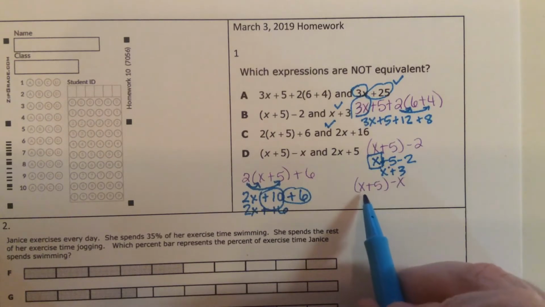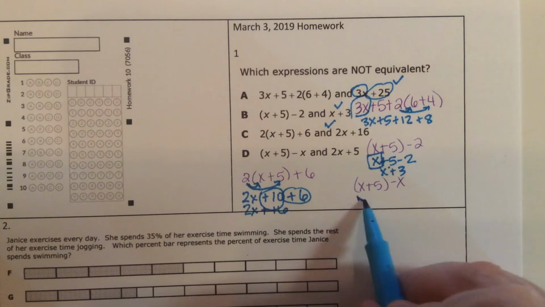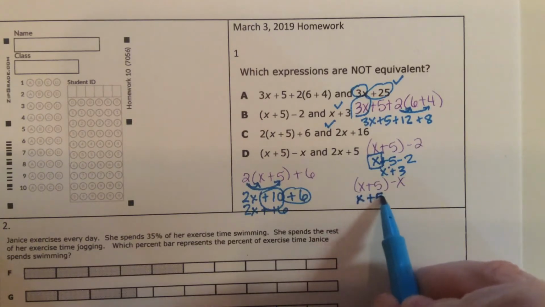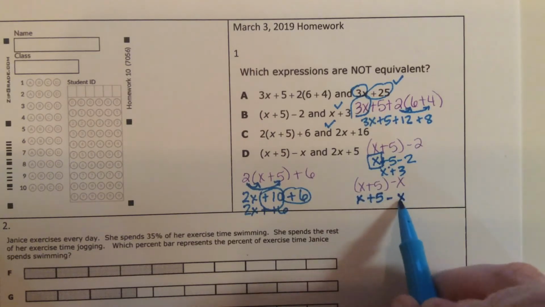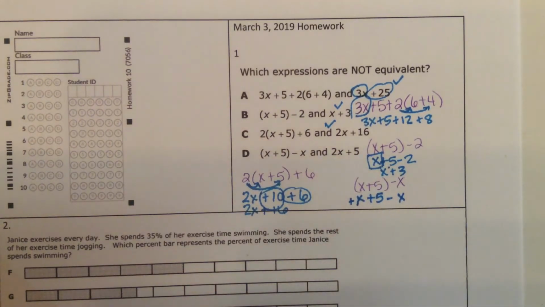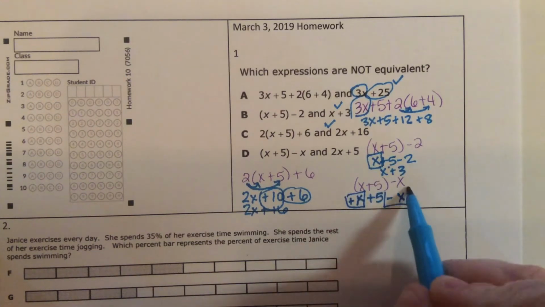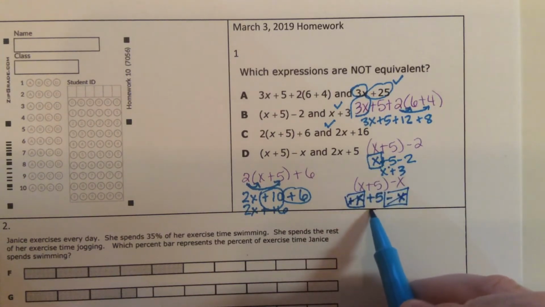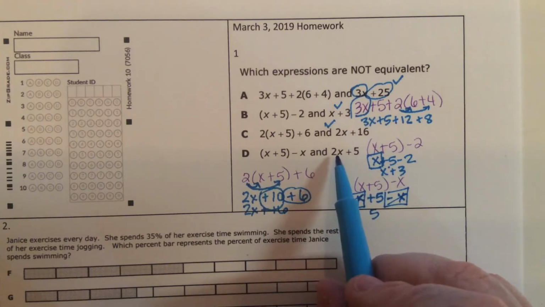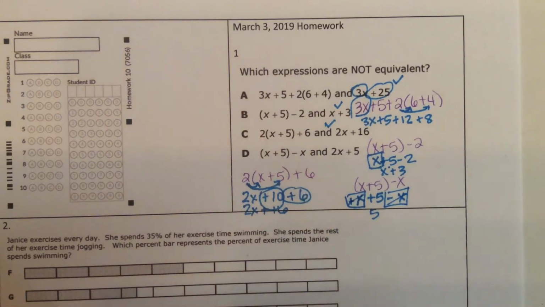So let's try this one here. Again, it's like the one up there where there's nothing in there to simplify, so it's the same thing as saying x plus 5 minus x. Well, if I have a positive x and a negative x, it's like saying I get an apple and I give it away. I have nothing left because they cancel each other out. So all I'm left with is just a 5. Well, here, it's not equivalent to 2x plus 5 because they're assuming that you're going to forget that negative sign there, and we didn't. So this is the one that's not equivalent.